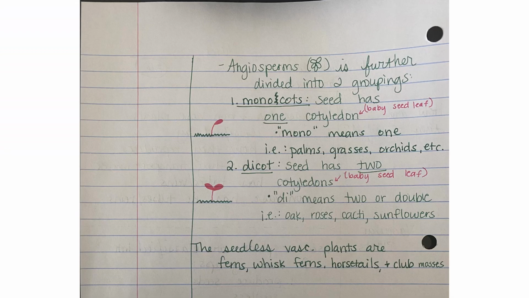Okay, so for the handwritten notes, here's where I included the part about monocots and dicots. I do want to note that over here I put a little bit further explanation of what a cotyledon is, just because I know it's kind of a new word that we haven't really looked at before. And then these pictures over here also really help just to kind of keep in mind the differences between what monocot means and then dicot as well. And then at the bottom, obviously, I put the information about the seedless vascular plants are the ferns, the whisk ferns, horsetails, and club mosses.